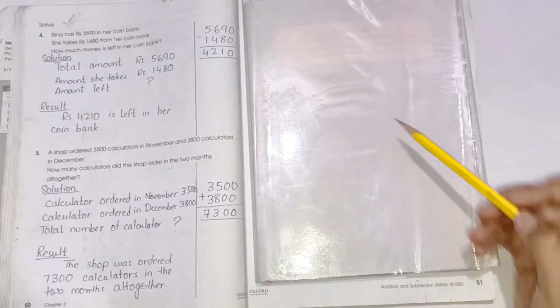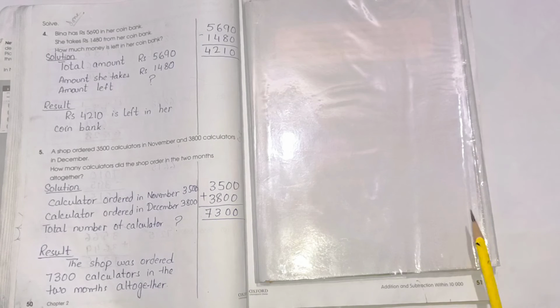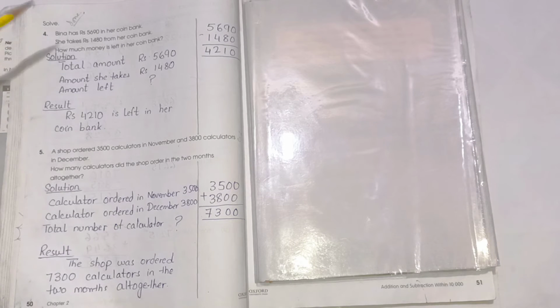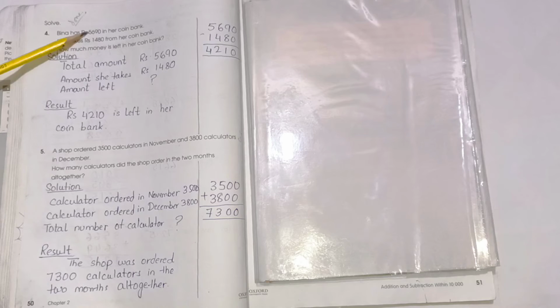Here we have a word problem. Beena has 5690 in her coin bank. She takes rupees 1480 from her coin bank. How much money is left in her coin bank? So left is the keyword for the subtraction.